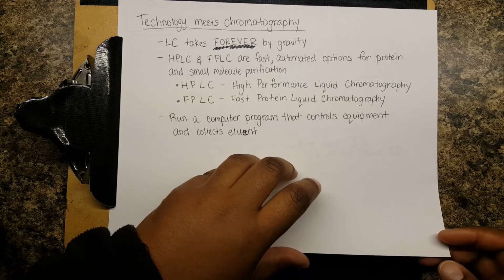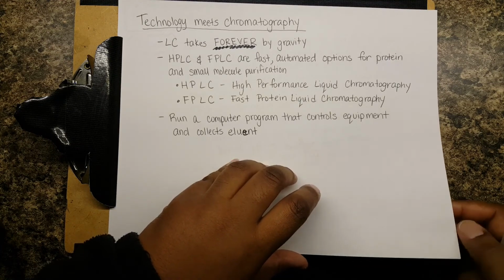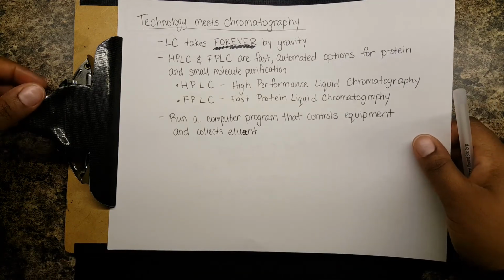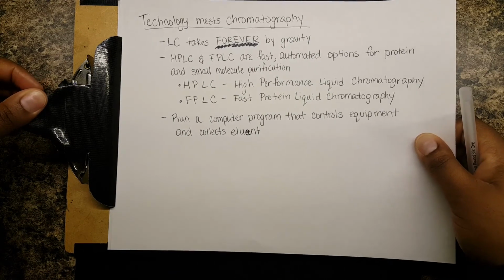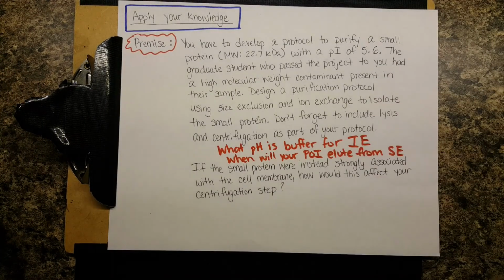So if you are thinking about grad school and doing anything with protein purification, make sure your lab has an FPLC or you have access to one, or else it's going to be struggle bus. Okay.